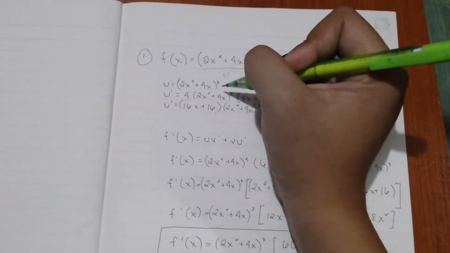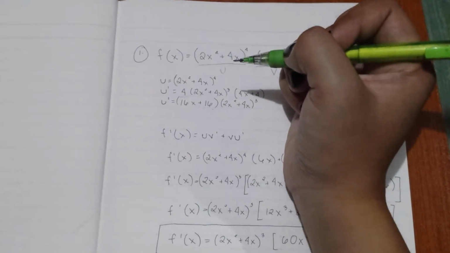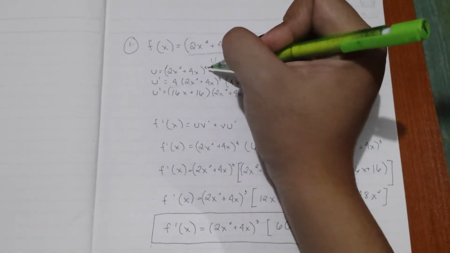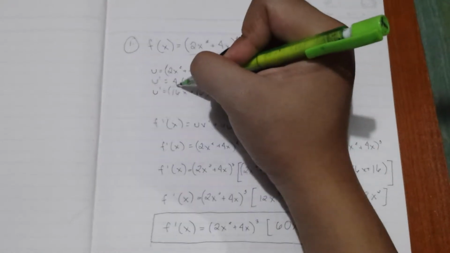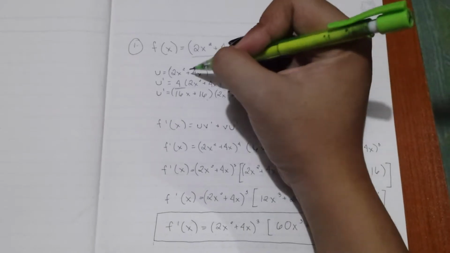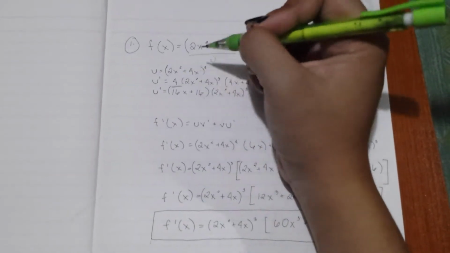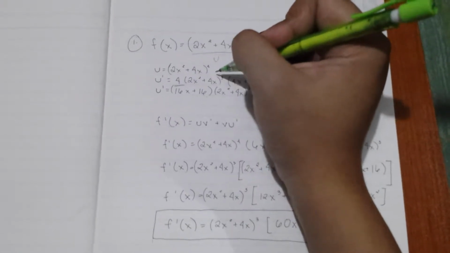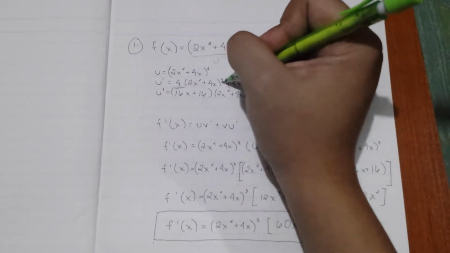In getting the u prime, we will use the chain rule. We have the u, and then bring down the power, which is 4. Next, copy the u, 2x squared plus 4x, and then subtract 1 from the power, so we have 3.